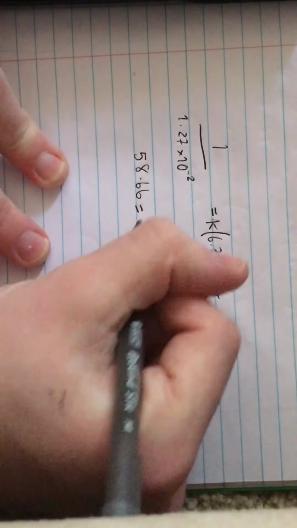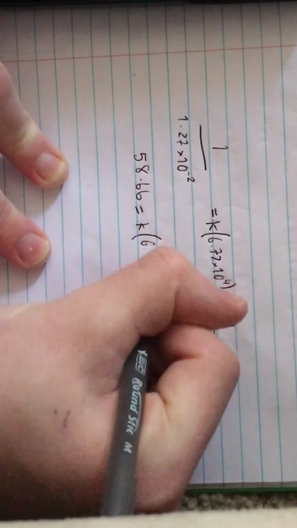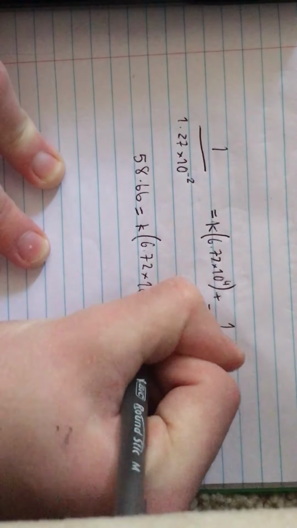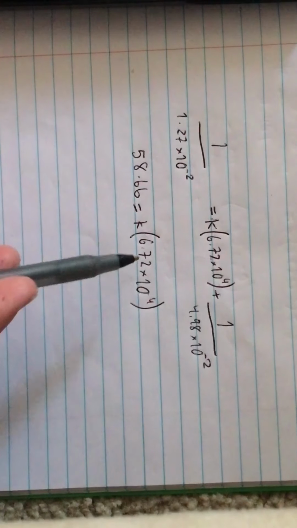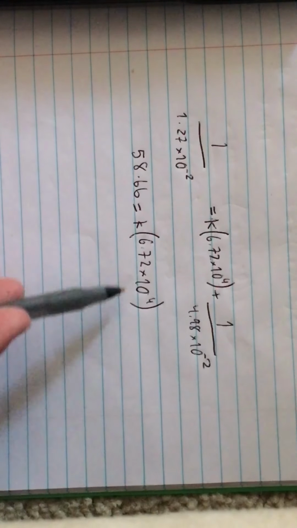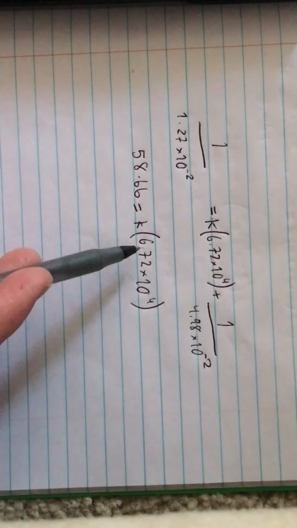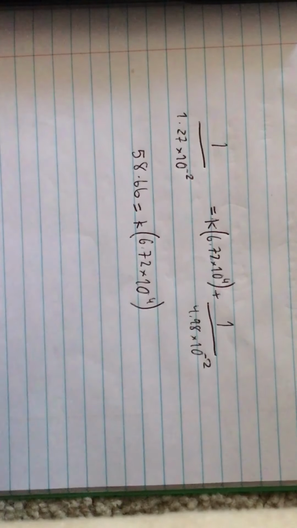So 58.66 is equal to k still times this number right here. Now, all you do to find k is divide both sides by this. 58.66 divided by 6.72 times 10 to the negative 4th.